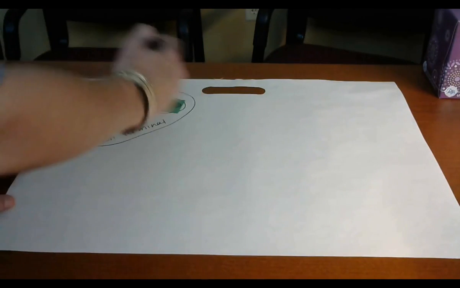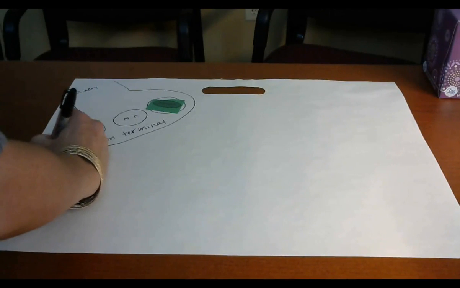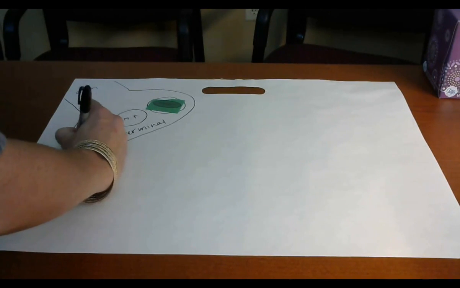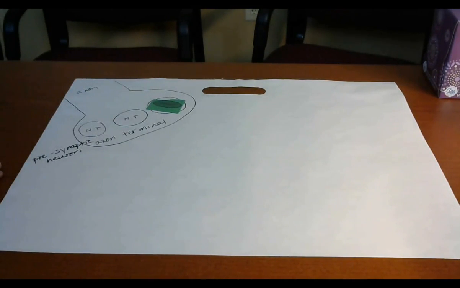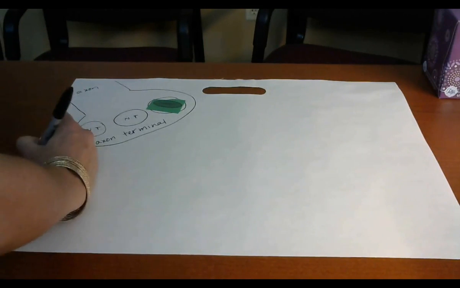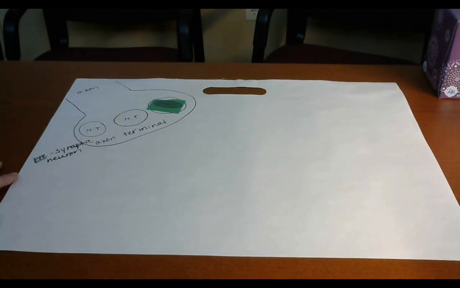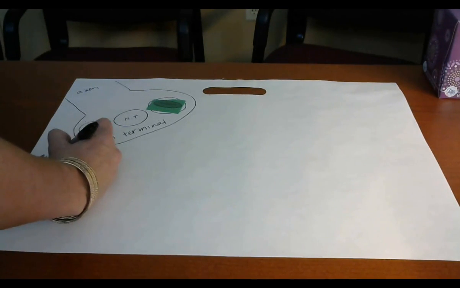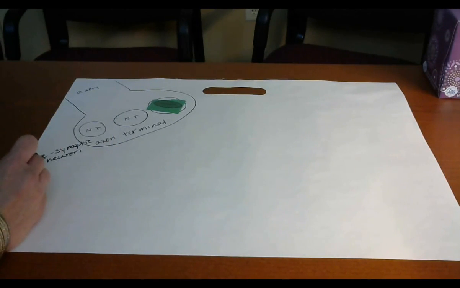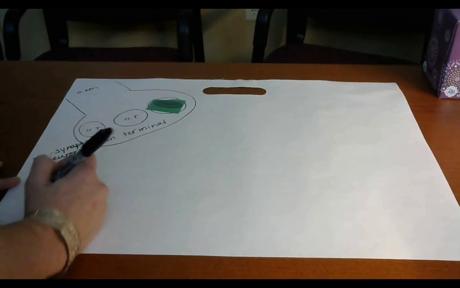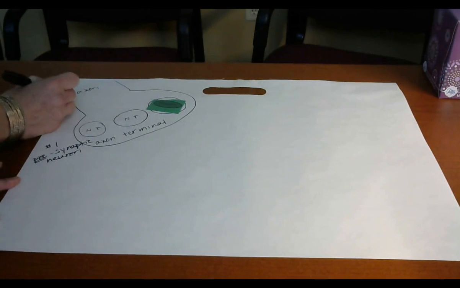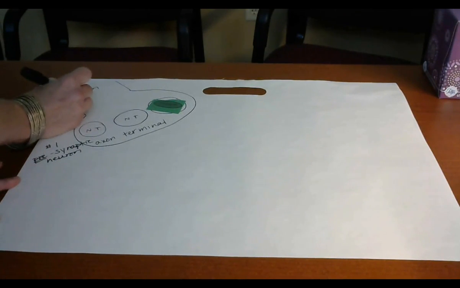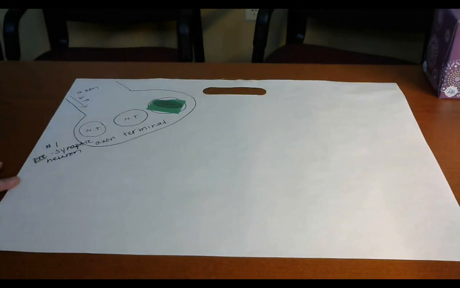Now this whole neuron is called the presynaptic neuron. Let's look at the word. We've got pre, which means before, and synaptic. So it's the neuron that is before the synapse. Okay, so this is neuron number 1. That means the action potential will travel down this neuron first.